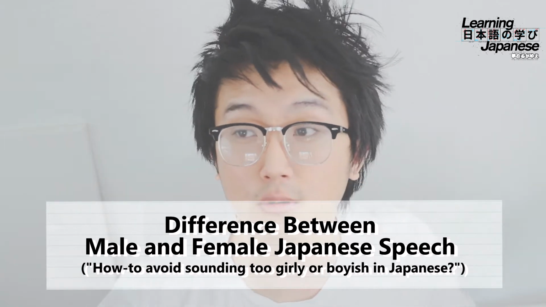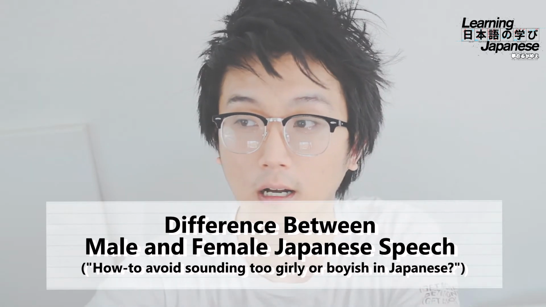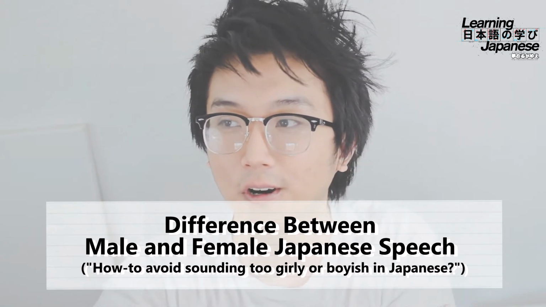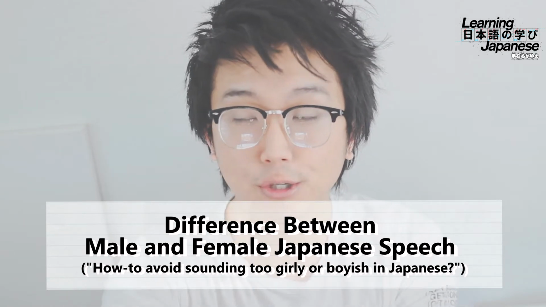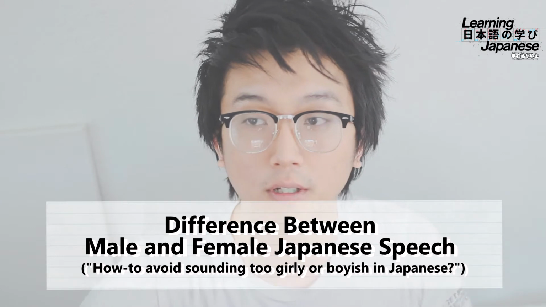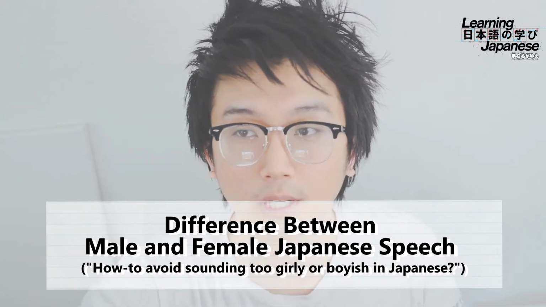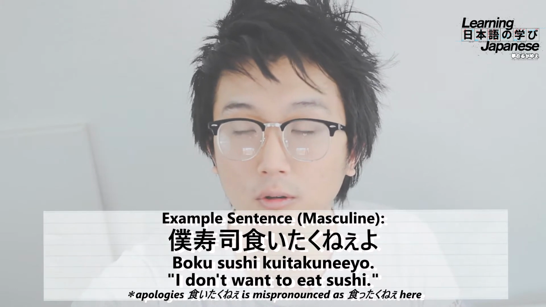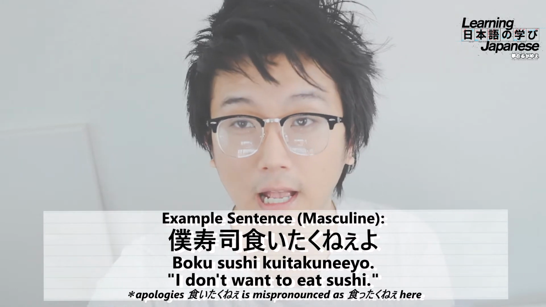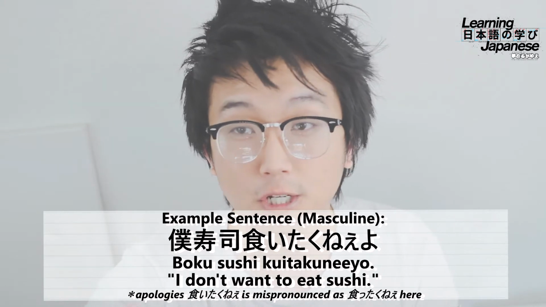There'll be two sentences, but they'll mean the exact same thing, just with a different gender association to them. So let's do the male version first. Our Japanese translation of I don't want to eat sushi, spoken by a male speaker, would be something like boku sushi kutaku ne yo. And so like I said, this will translate to I don't want to eat sushi, but it'll sound pretty boyish or manly.